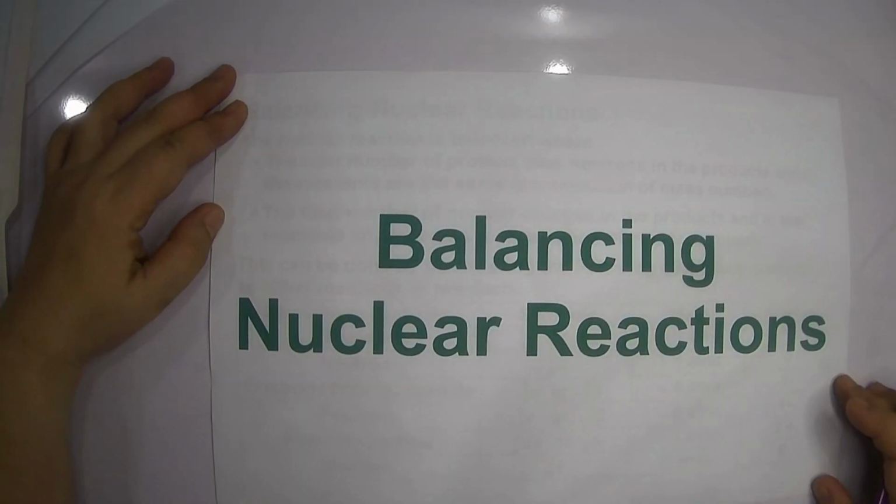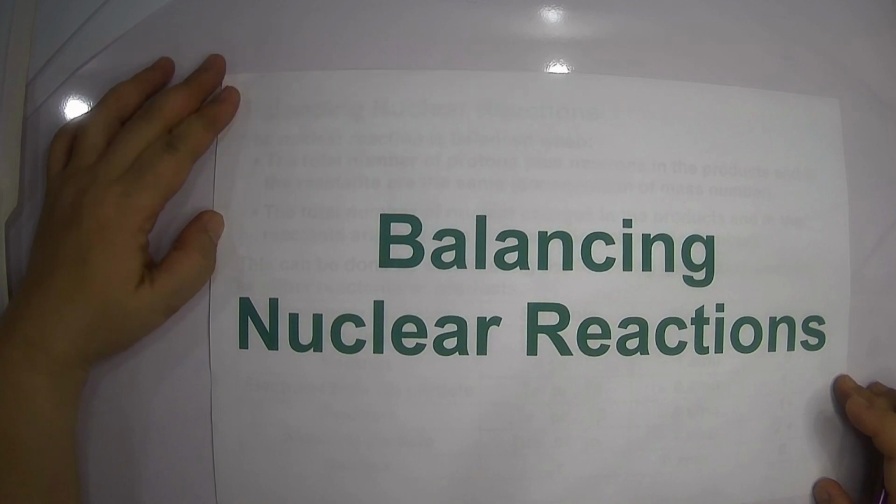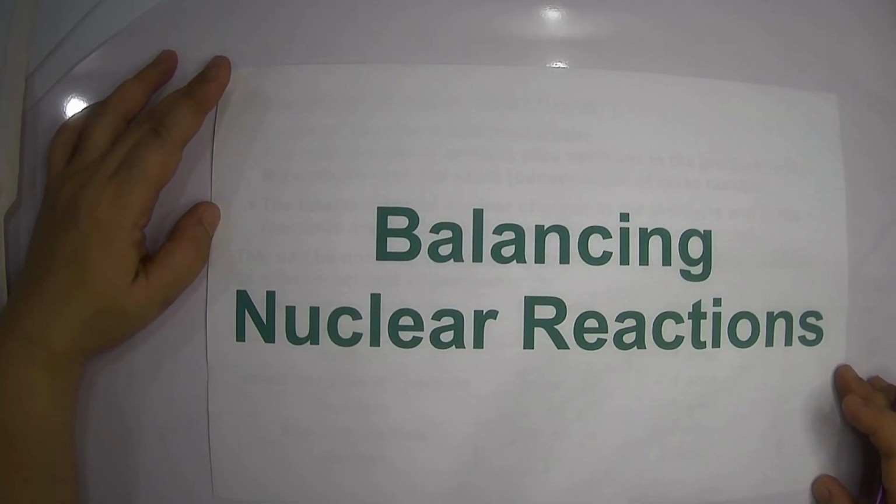Hi, we are back on our discussion, this time about nuclear chemistry. In this topic, we'll discuss balancing nuclear reactions. In our previous discussion, we compared chemical reactions with nuclear reactions.